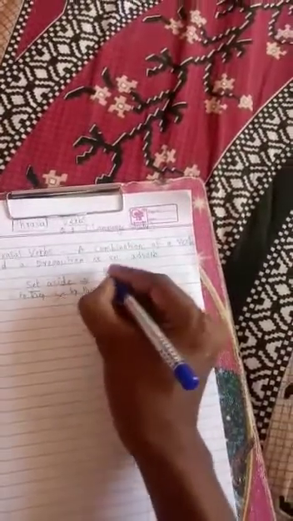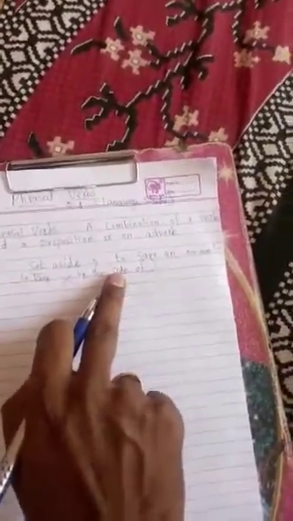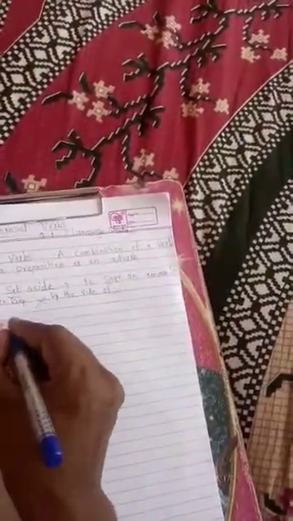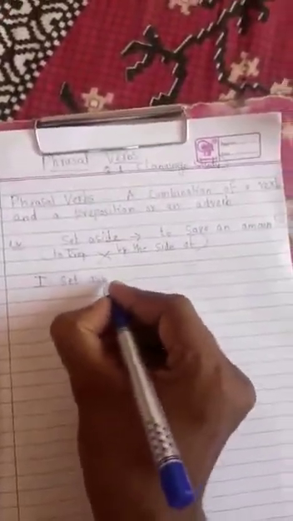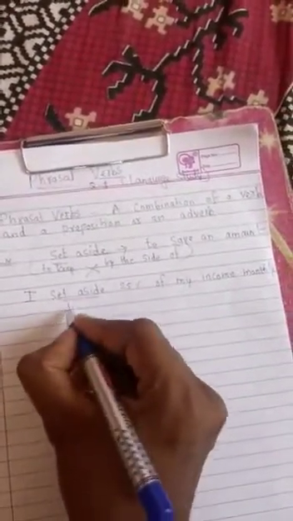Actual meaning of this phrase is to save some amount. So you can see, students, if you take this meaning to keep by the side of, for suppose I set aside a pen, means I keep the pen by the side of something, say a board or a table, that will be completely wrong, because the meaning of this phrase is to save an amount. So I set aside 20% of my income monthly. So here in this sentence, meaning of set aside is to save, means I save 20% of my income monthly.